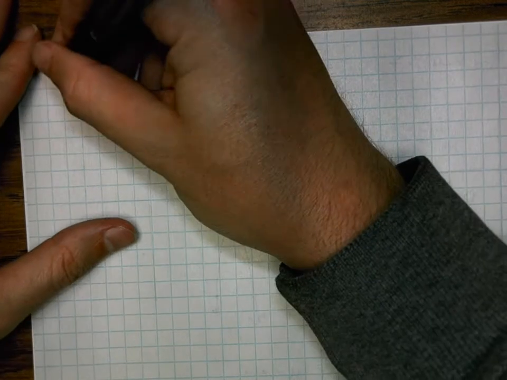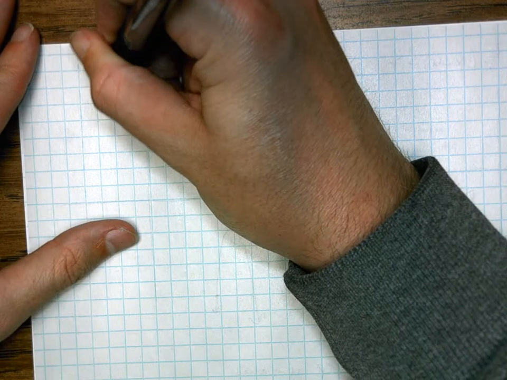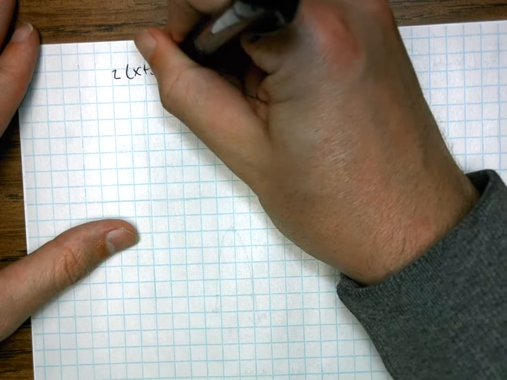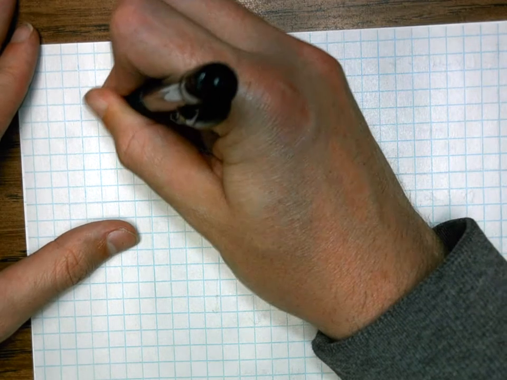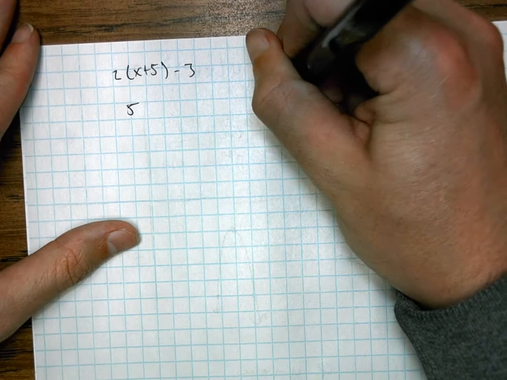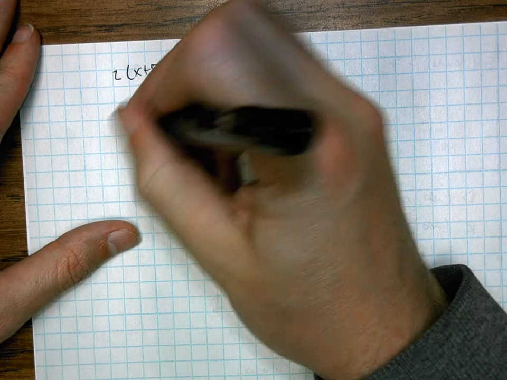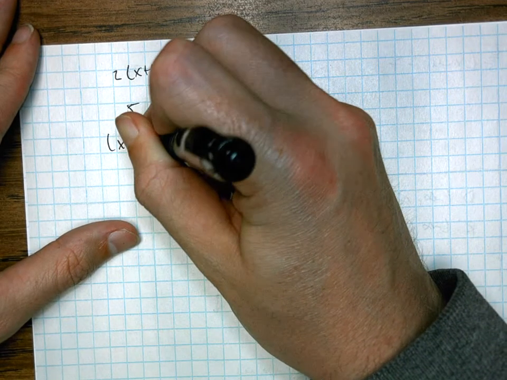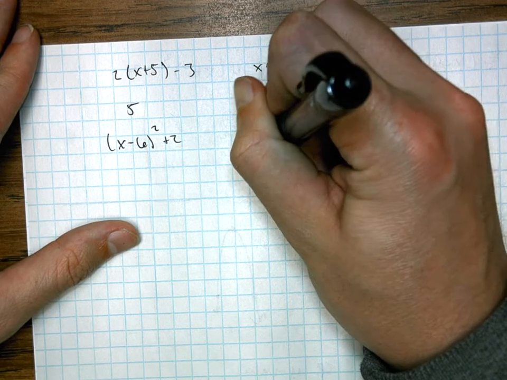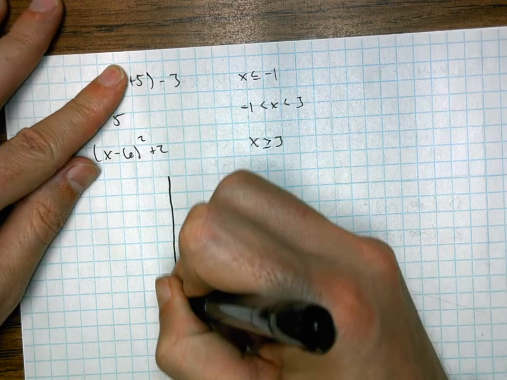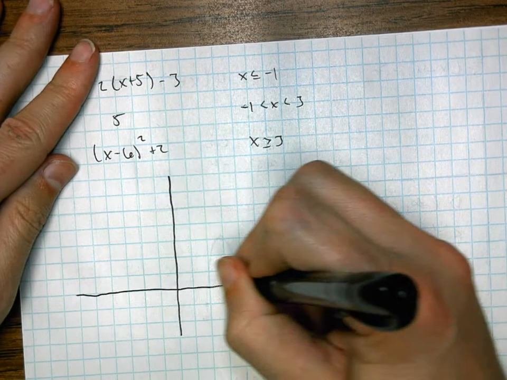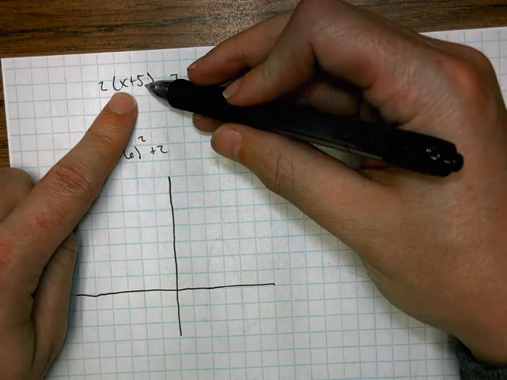42. Sketch the piecewise function. So it's 2 (x plus 5) minus 3 when x is less than or equal to negative 1. It's 5 when x is between negative 1 and 3. And then it is (x minus 6) squared plus 2 when x is greater than or equal to 3. So we have a couple of restrictions going on. Okay. So this says left 5, down 3. Left 1, 2, 3, 4, 5, down.